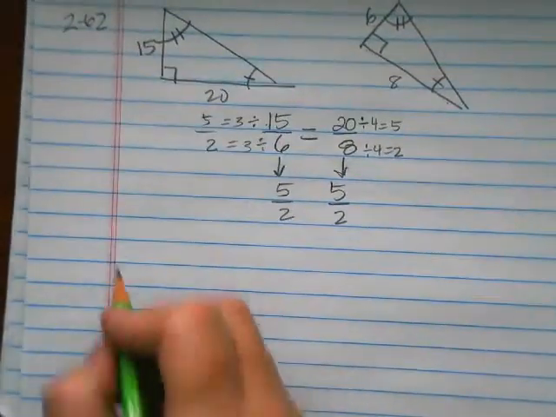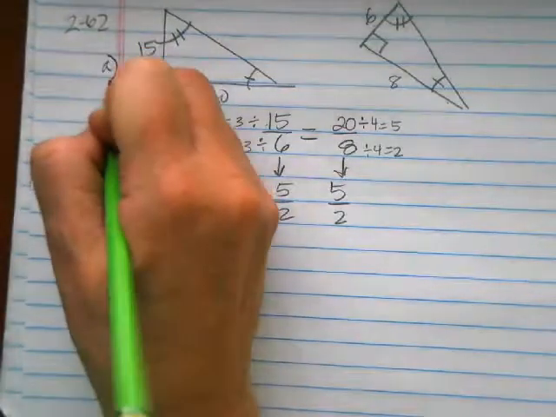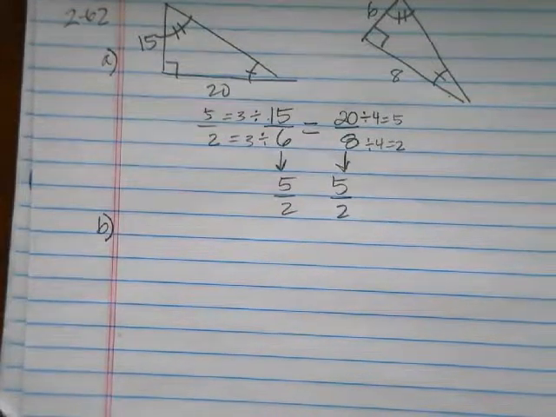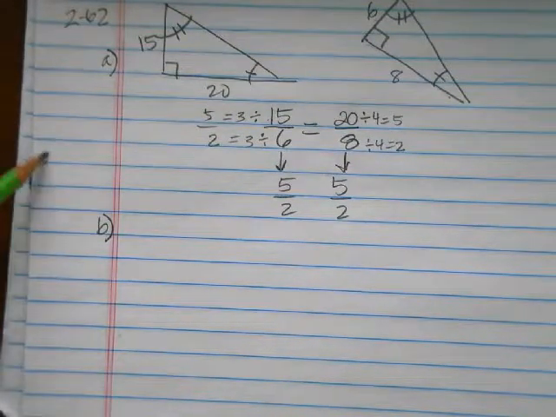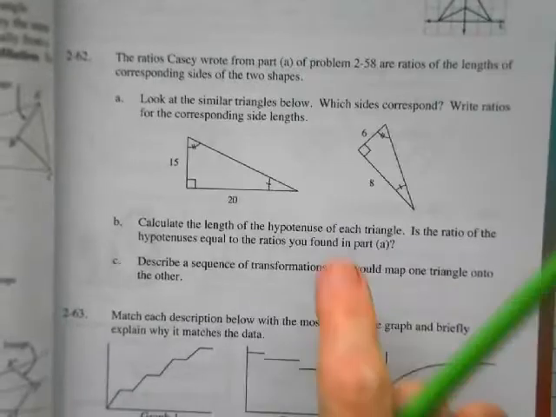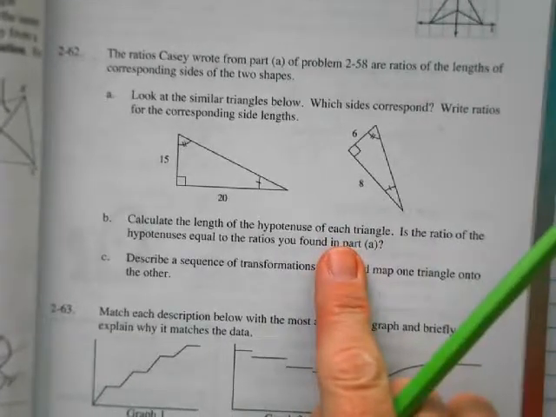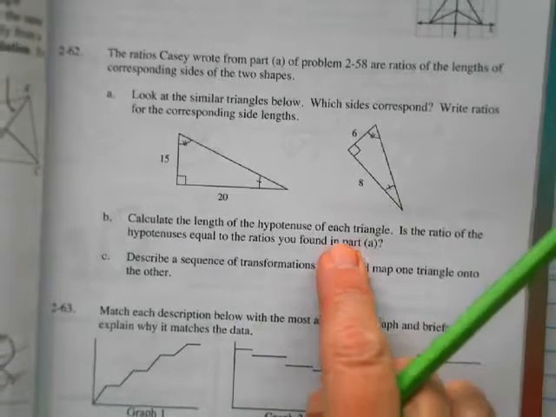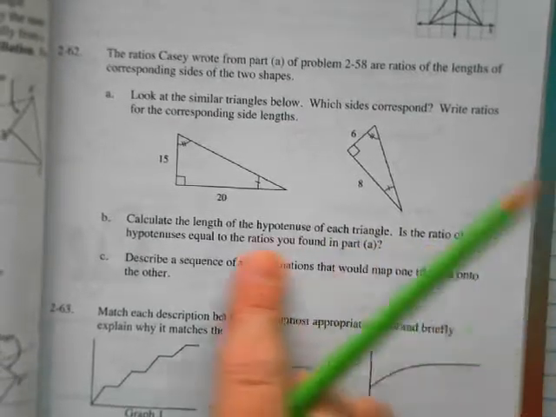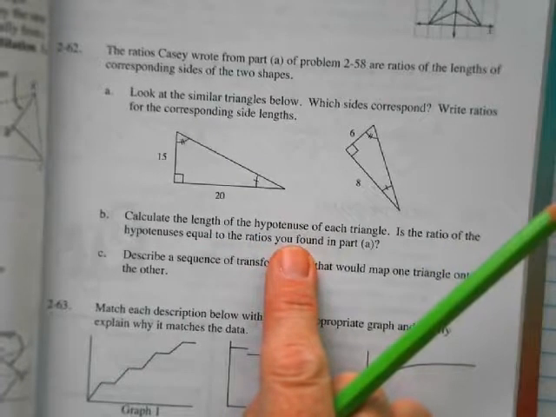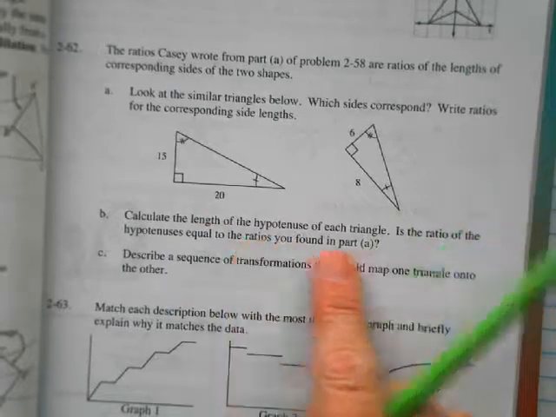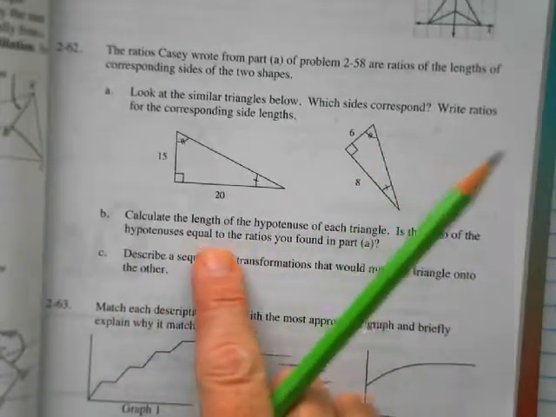Okay, part B. Calculate the length of the hypotenuse of each triangle. So I've noticed that a lot of people are skipping this in homework. I don't know if it's just that you don't know how to do it, or you just don't feel like doing it. But let's make sure everybody gets up to speed with this, because you need this skill as we move along. Is the ratio of the hypotenuses equal to the ratios you found in part A?